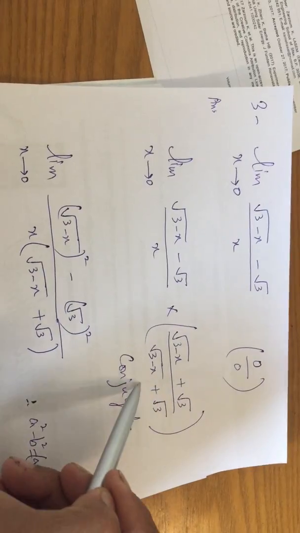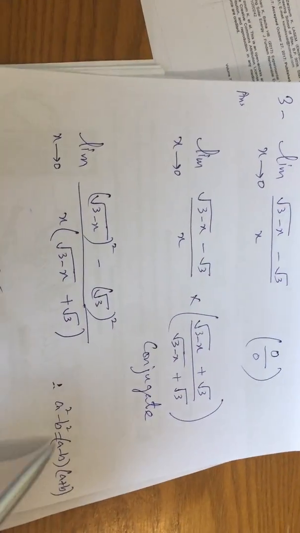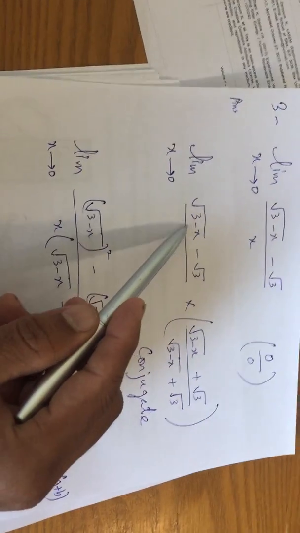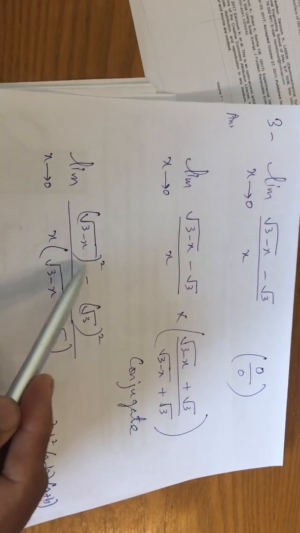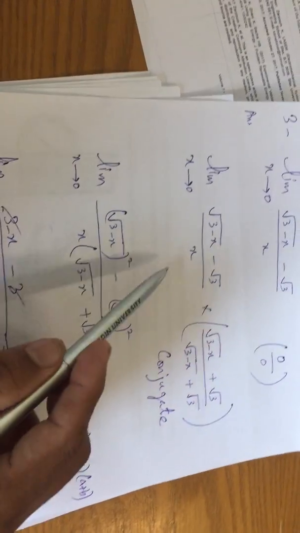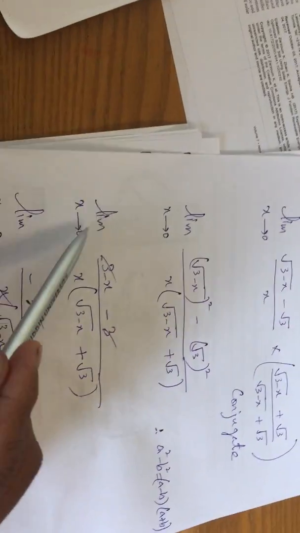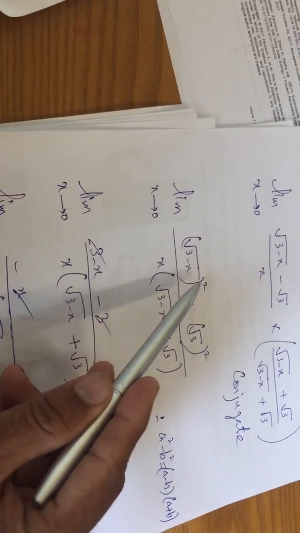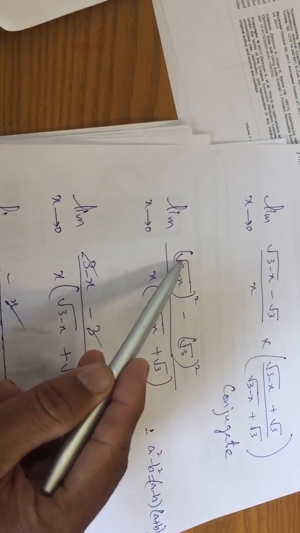We take the conjugate, just changing the sign in the middle term, minus to plus, and then we know a square minus b square is (a minus b)(a plus b). So the square root of (3 minus x) squared minus root 3 squared, and here is x times this expression, as limit x approaches 0. The square cancels the square root.